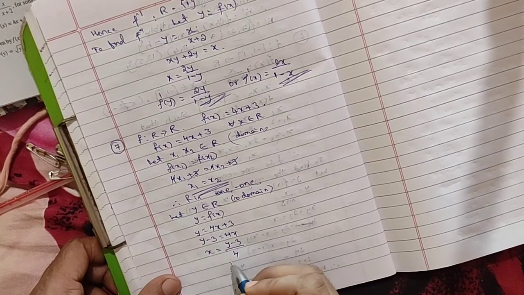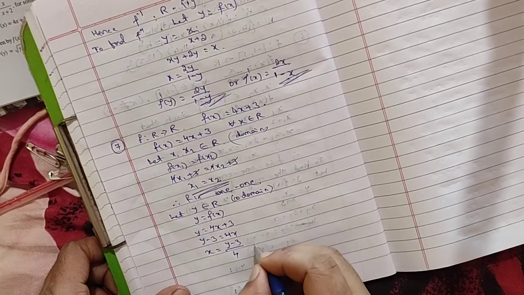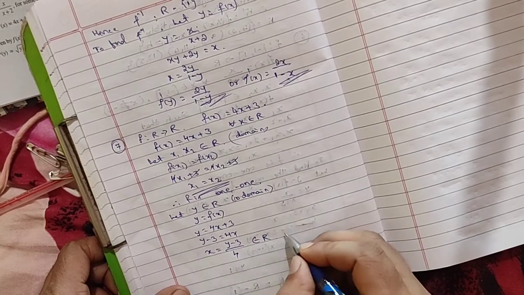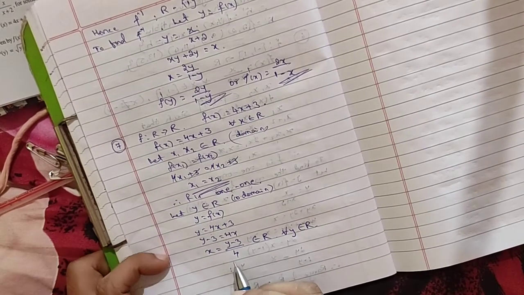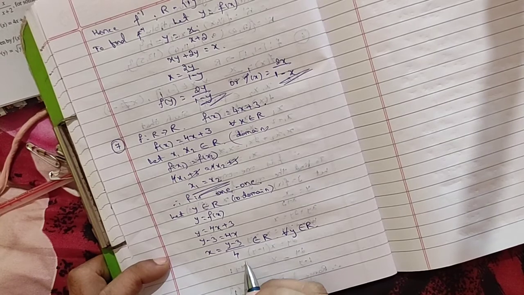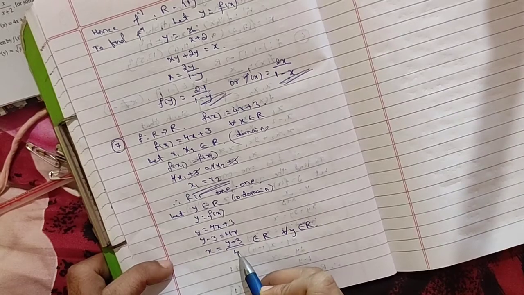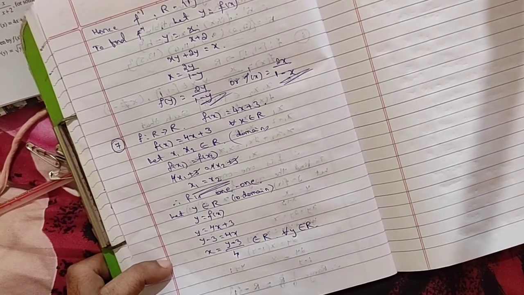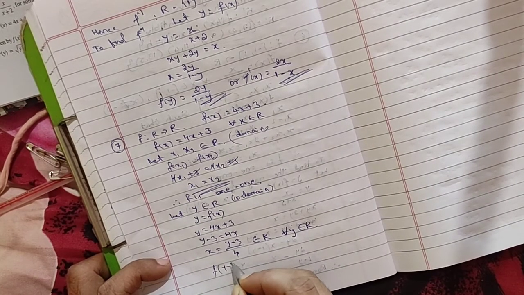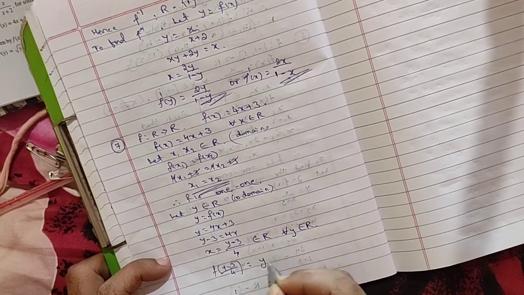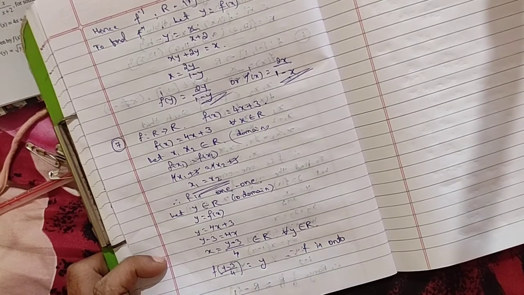Those are the simplification steps: x equals (y minus 3) divided by 4, which belongs to R for all y belonging to R. So is this onto or not? Yes. Corresponding to every y in R, the codomain, there exists (y minus 3) divided by 4 in R, the domain, such that f of (y minus 3) divided by 4 equals y. Therefore f is onto.